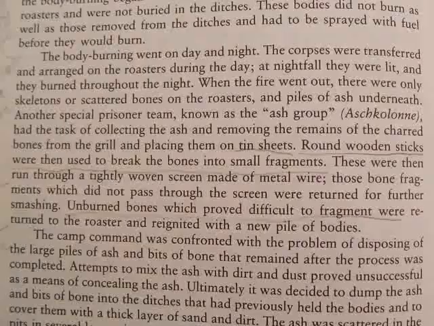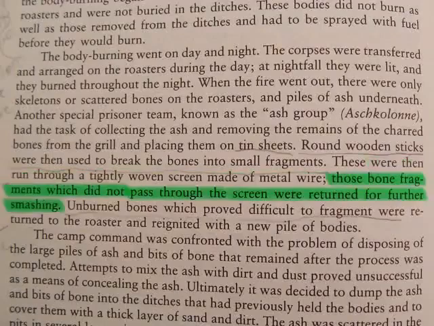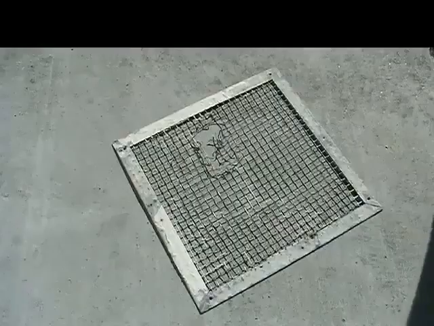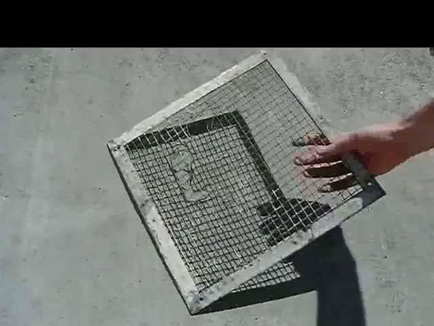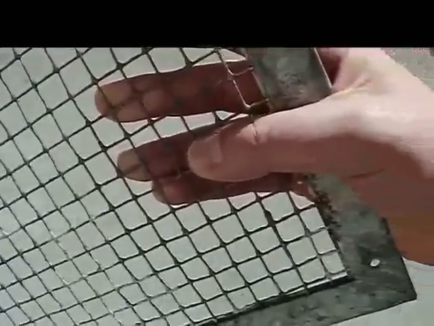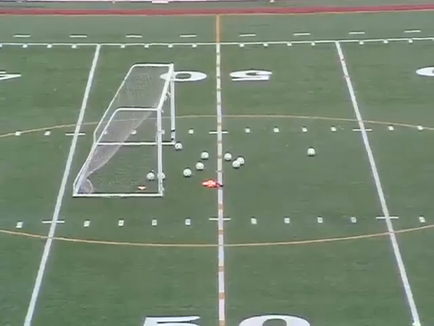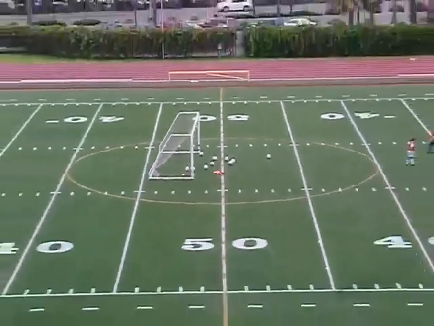The crushed bodies were then run through a tightly woven screen made of metal wire. Those bone fragments which did not pass through the screen were returned for further smashing. Here's a metal wire screen, and it would be tough to even pass the lamb remains through it. But this doesn't fit the story, because it is a loosely woven screen, and theirs was a tightly woven screen. A crushing operation like this would take some space.